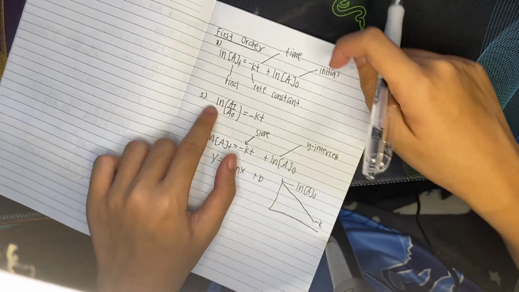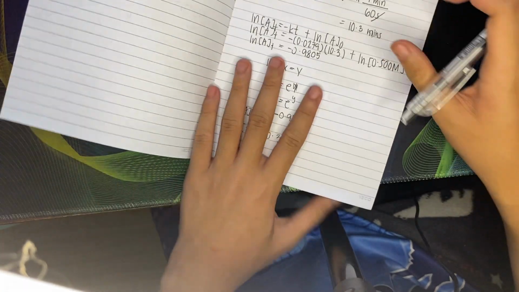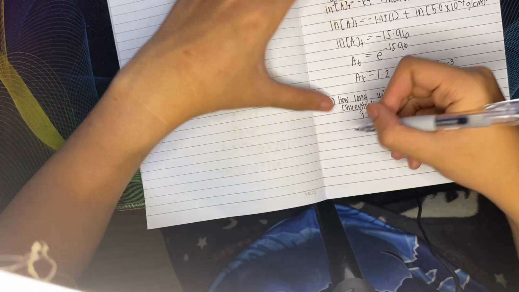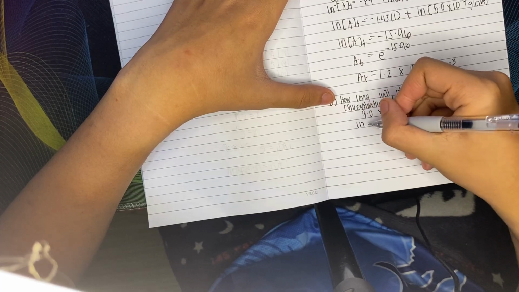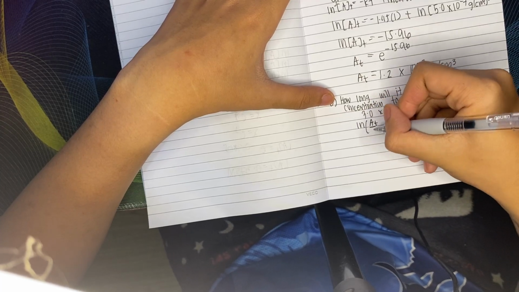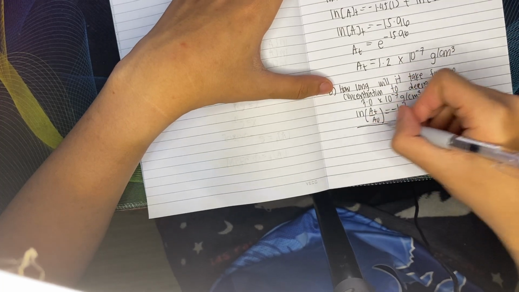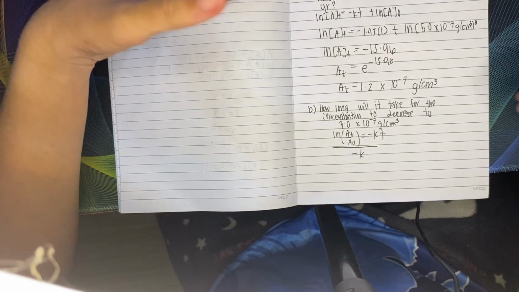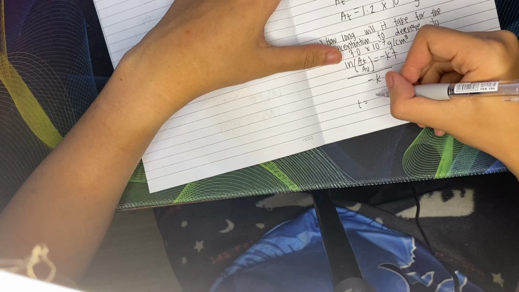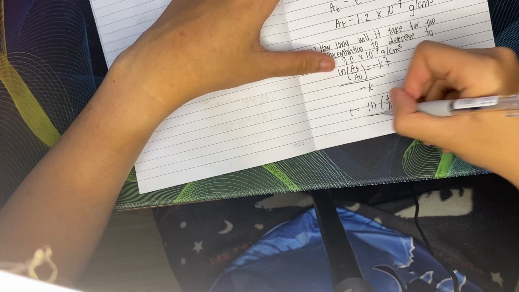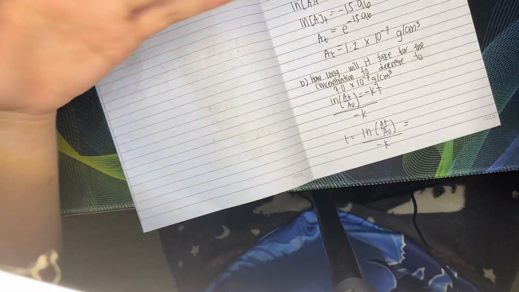For this case, let's try to use this one so you can become familiar with different equations. The second equation we're going to use is ln of A_t over A_0 is equal to negative kt. All you have to do is divide by negative k on both sides, which gives t equals ln of A_t over A_0 over negative k. This is very simple, everyone.